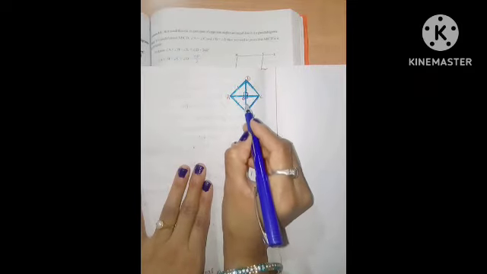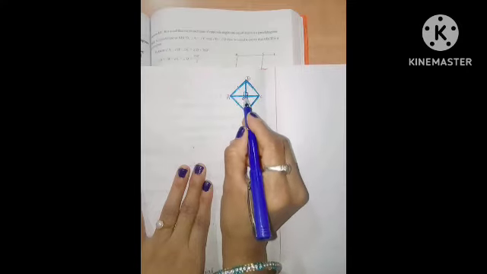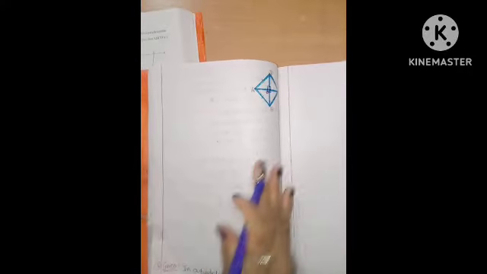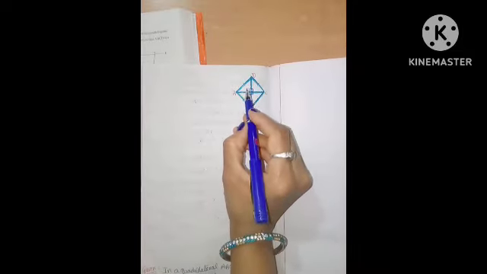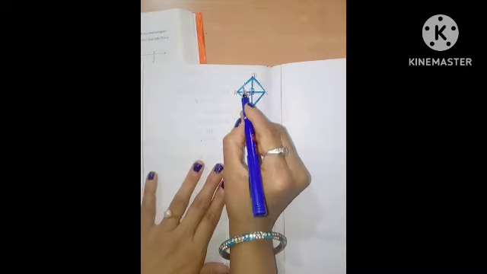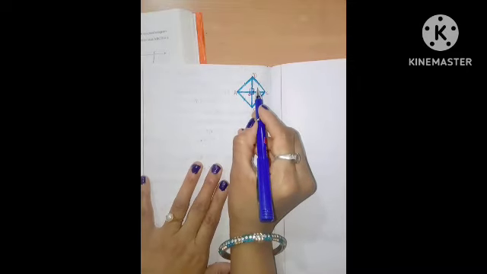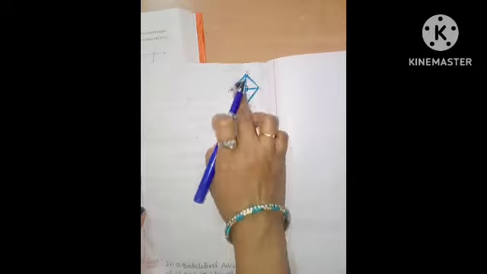The diagonals perpendicularly bisect each other at point O, so each angle is 90 degrees. Are you clear? This is the rhombus. We have to show that these four triangles are congruent triangles. Let us show that these four triangles are congruent.